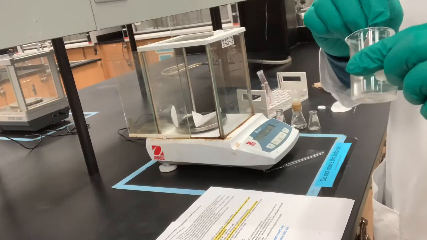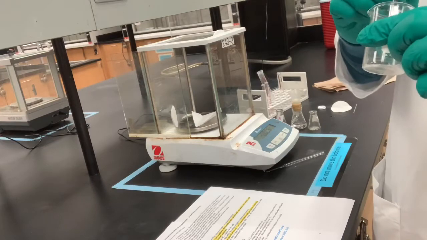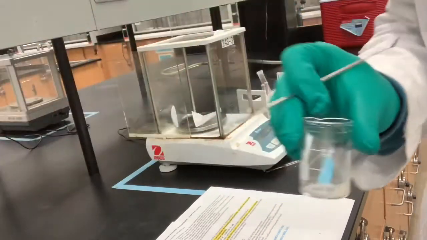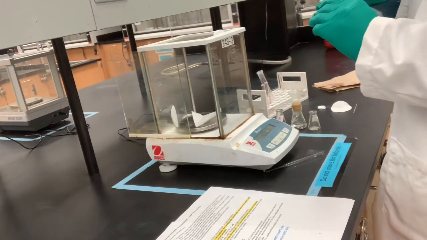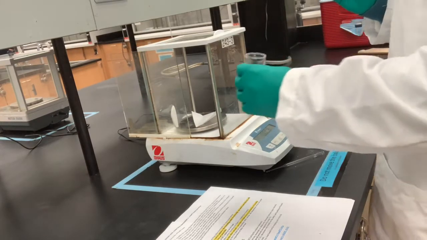Scraping it off from the edges. You can see we have a nice collection of solid. So hopefully this should add up to almost 300 milligrams. Let's find out.